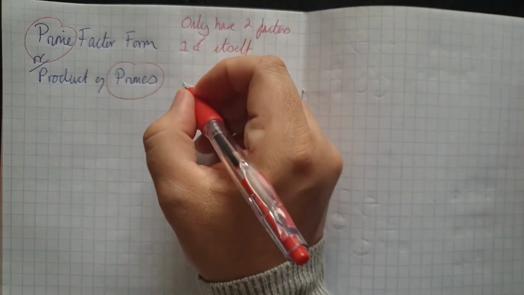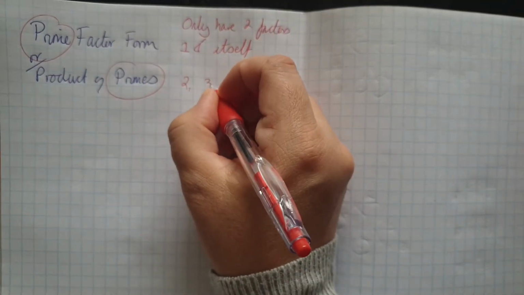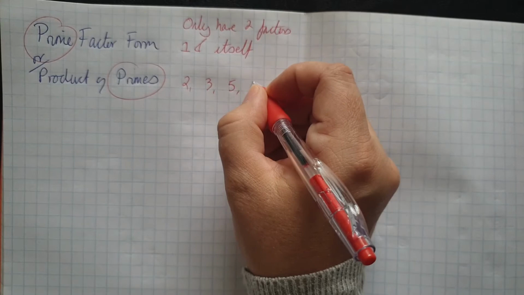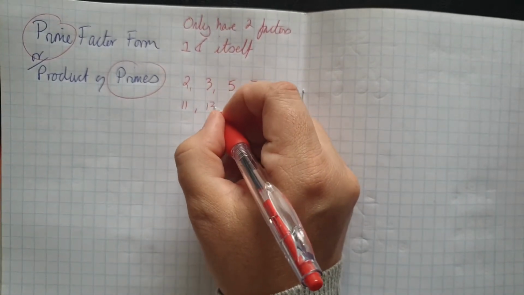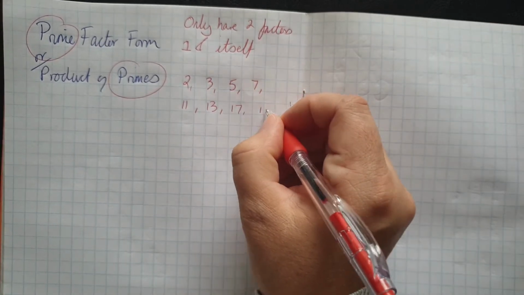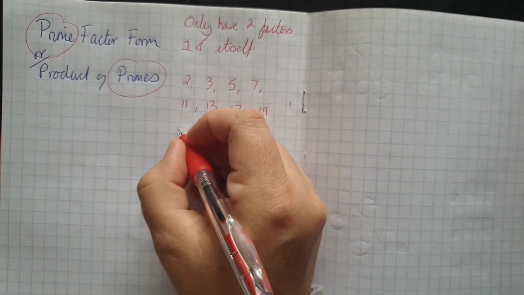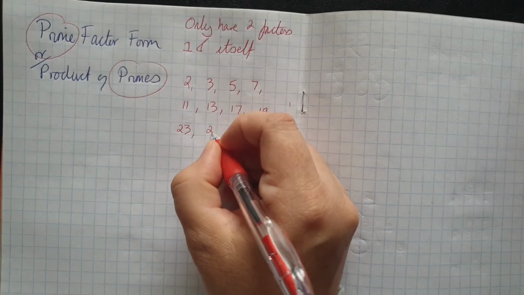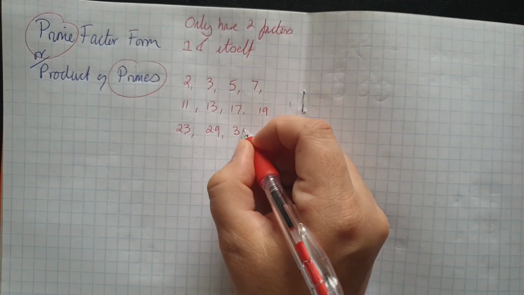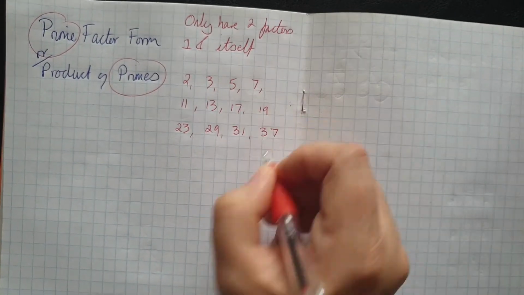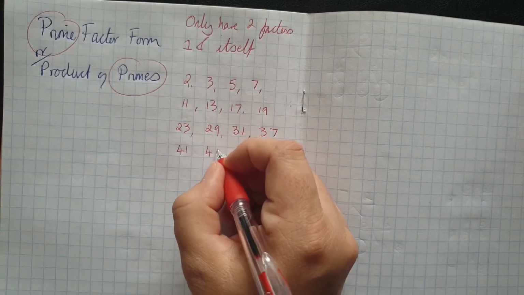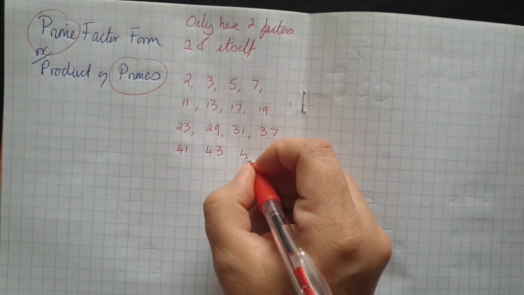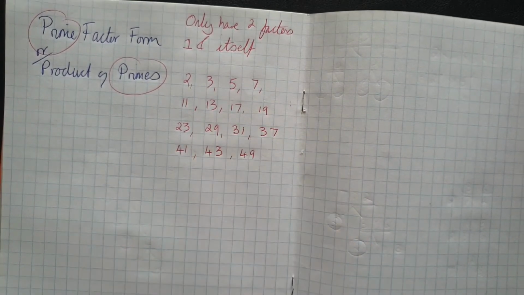But they are 2, 3, 5, 7, 11, 13, 17, 19, 23, 29, 31, 37, 41, 43 and 47. And as I say, it's worth remembering between.